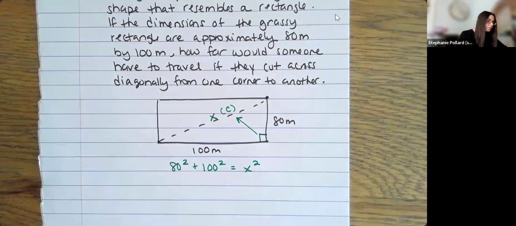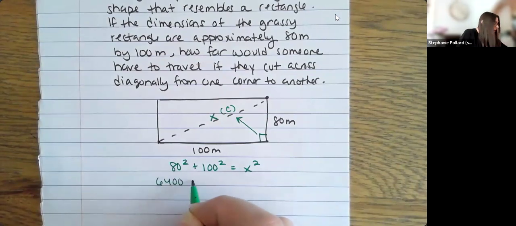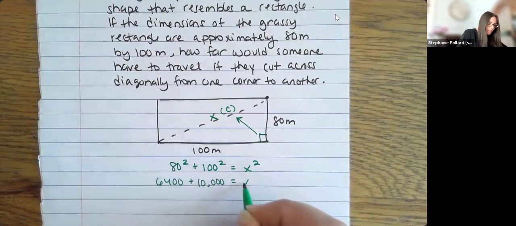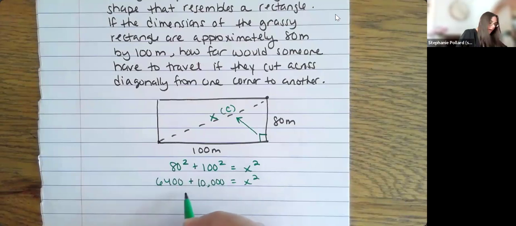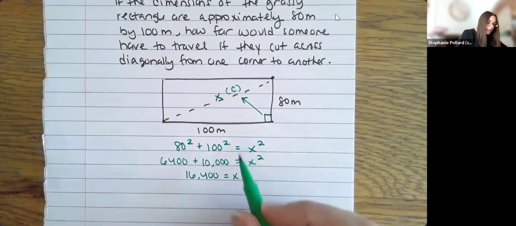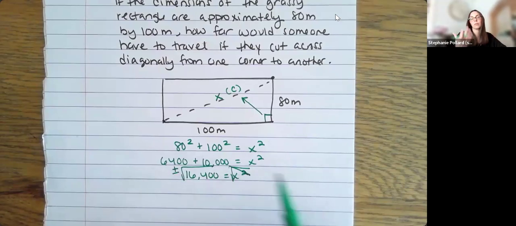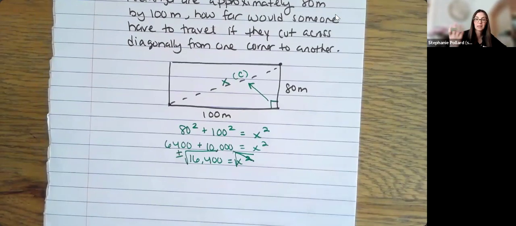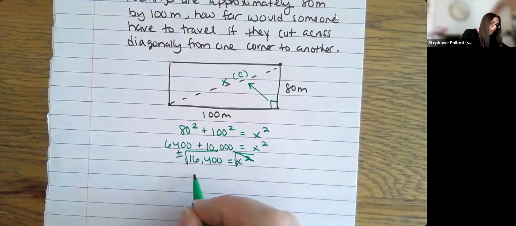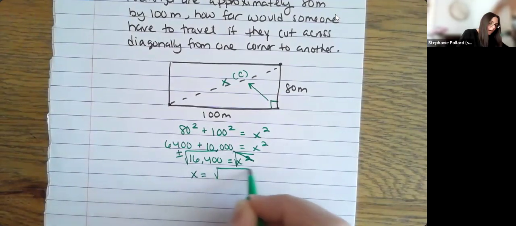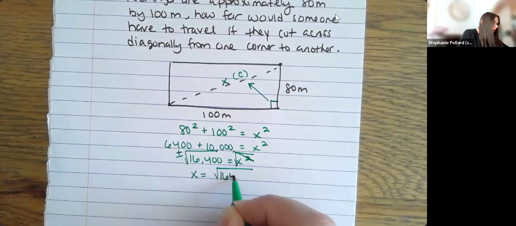Now, 80 squared is going to be 6,400. 100 squared is going to be 10,000. I'm going to add these together and I get 16,400. Again, I'm going to take the square root of both sides. Technically, it is plus or minus, but we're not going to need the negative here because it doesn't make sense to have a negative length. So that side is going to be the square root of 16,400.